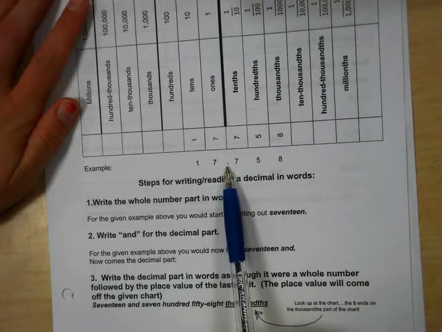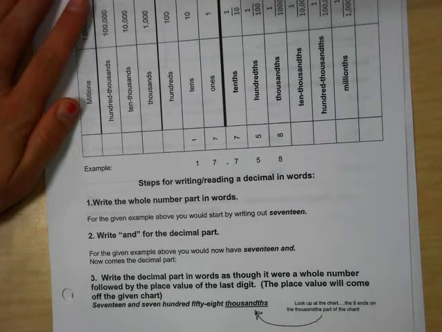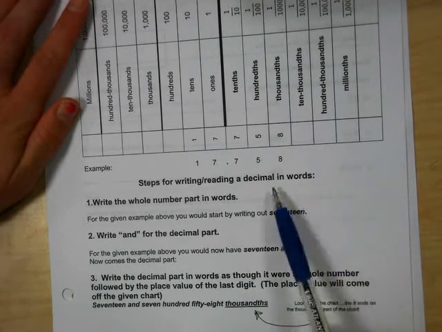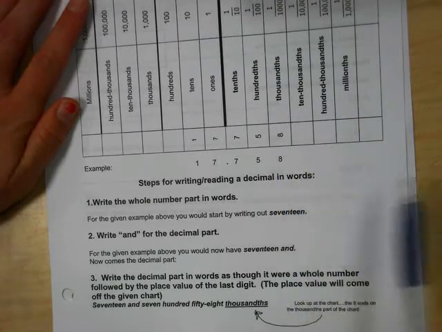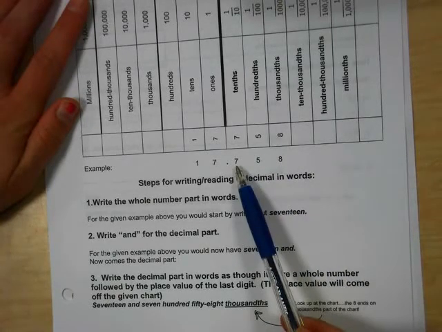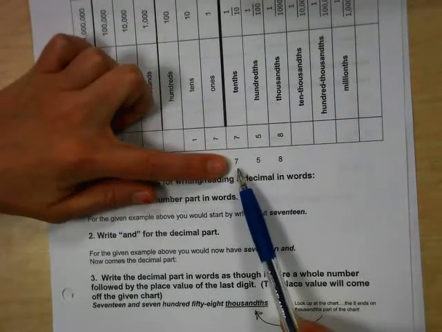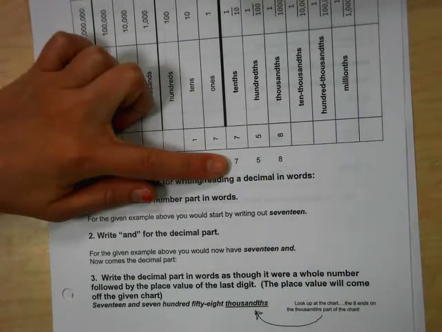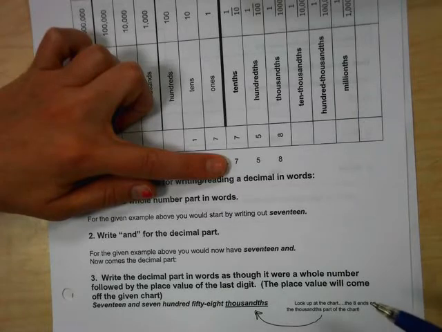When you see the decimal, that triggers the word "and" for the decimal part. Now we're going to write the decimal part in words as if it were a whole number. So if I cover this up, this number would be 758. Then we have to tack on a word to let the viewer know that this is the decimal part of this number.